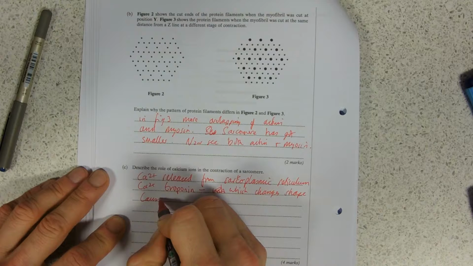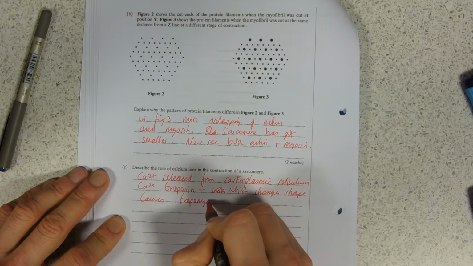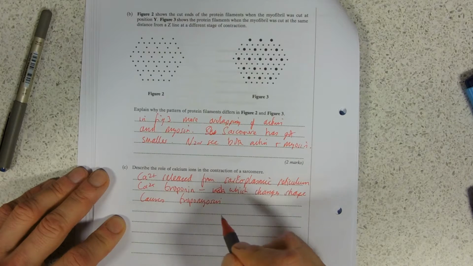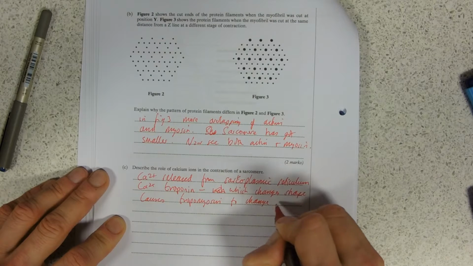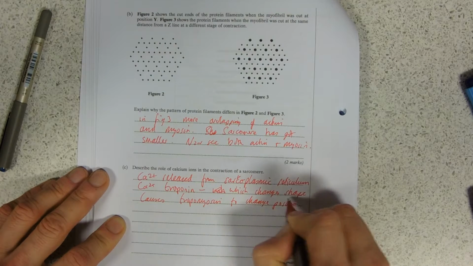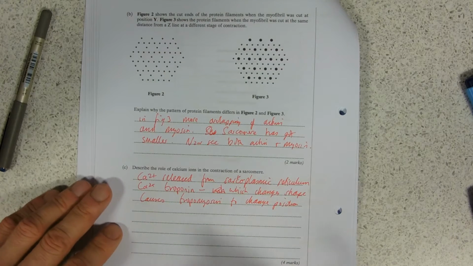So this causes the other complicated protein, tropomyosin, to change position, or change shape. And that exposes the myosin binding sites on the actin.